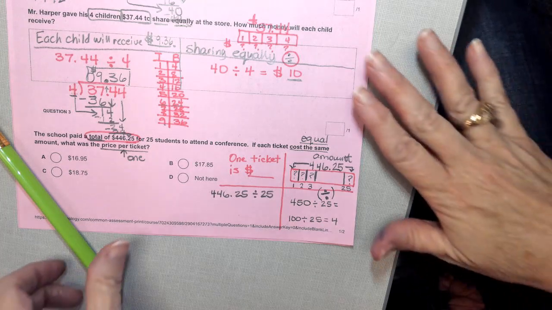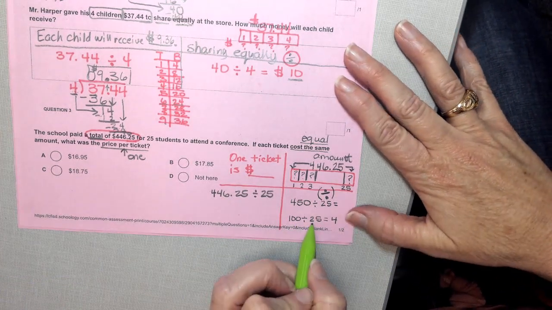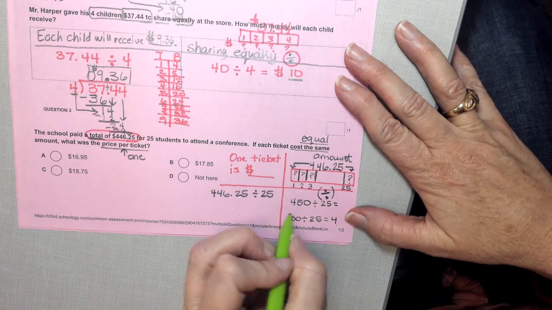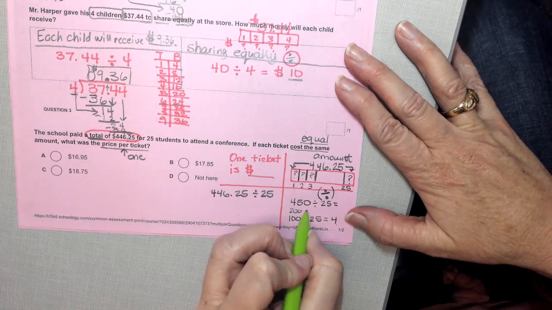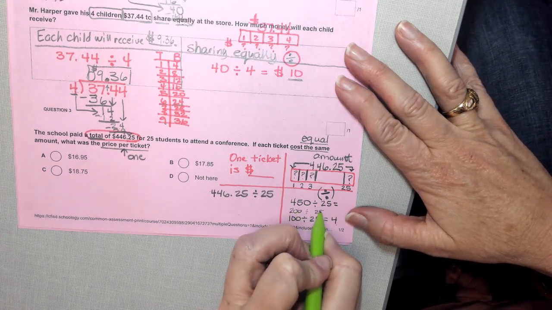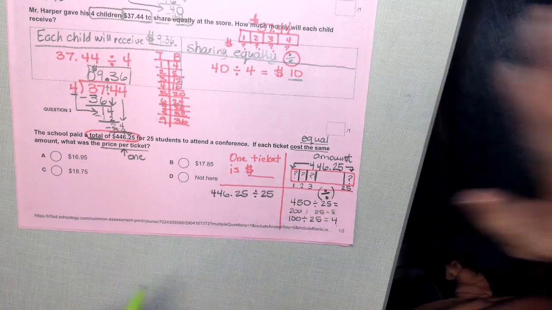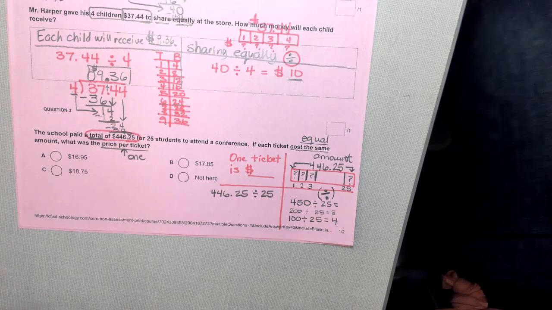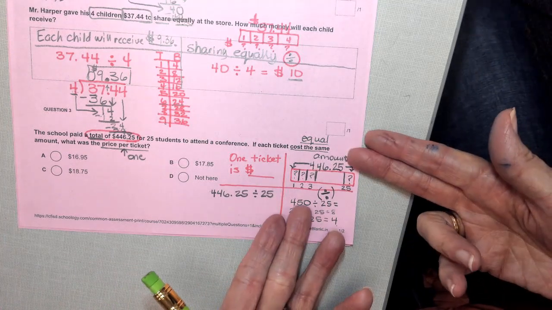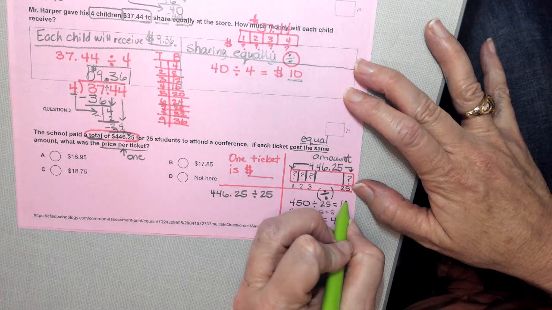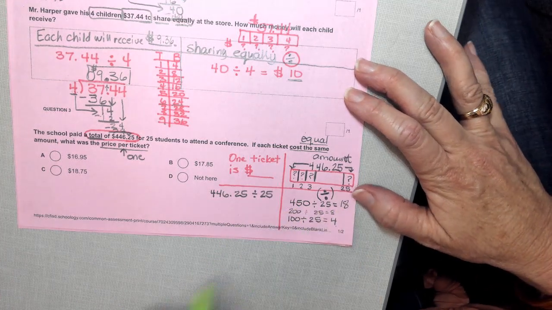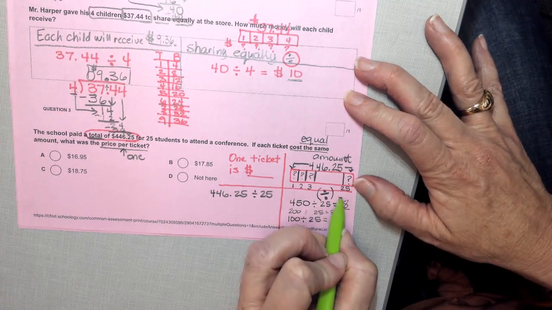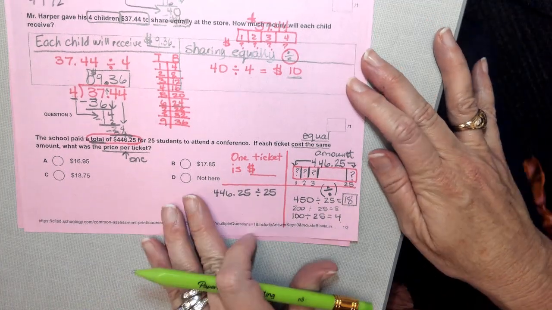All right, so 100 divided by 25 is going to give me 4. So 200 would be 8. So 300 would be 12. 400 would be 16. And then 2 more 50s, that seems like it would be about 18. So I'm thinking that my answer should be close to 18.